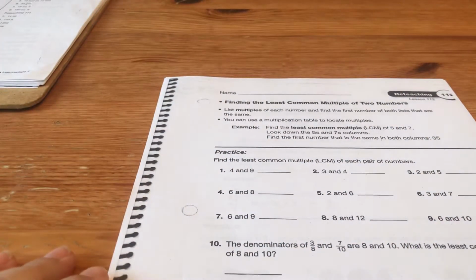Finding the least common multiple of two numbers. List multiples of each number and find the first number of both lists that are the same. You can use a multiplication table to locate multiples. The example says, find the least common multiple, or LCM, of 5 and 7. Look down the 5s and 7s columns, find the first number that is the same in both columns. 35.